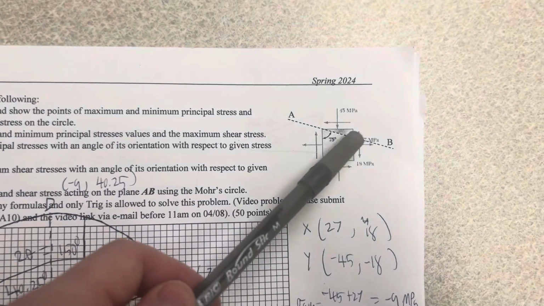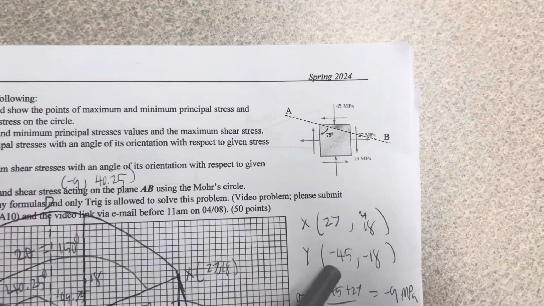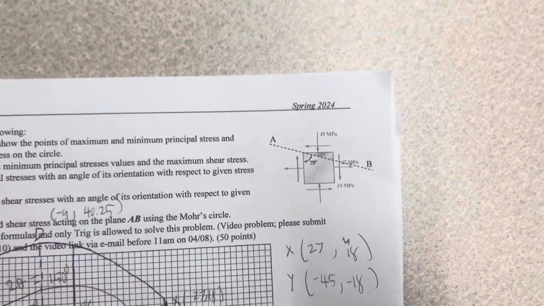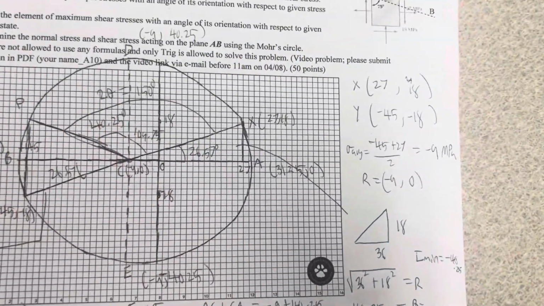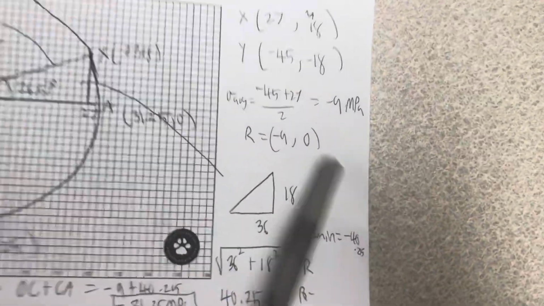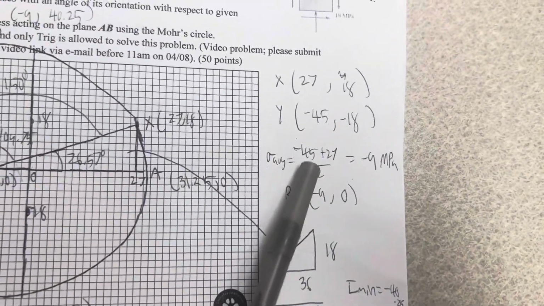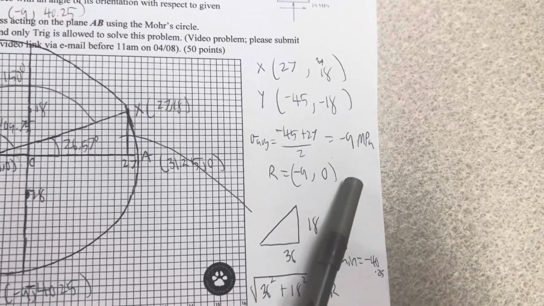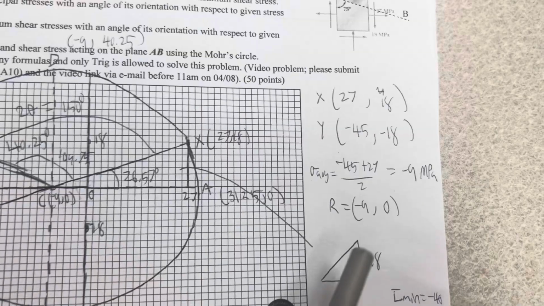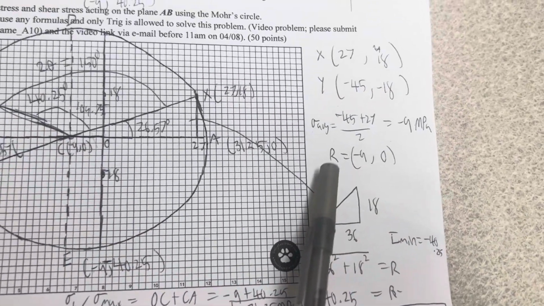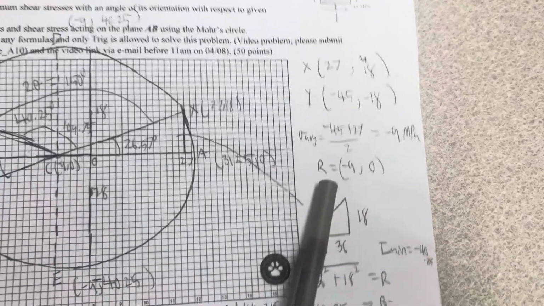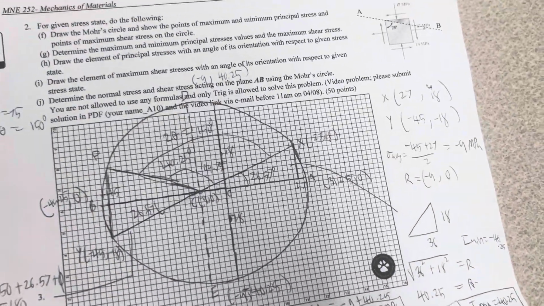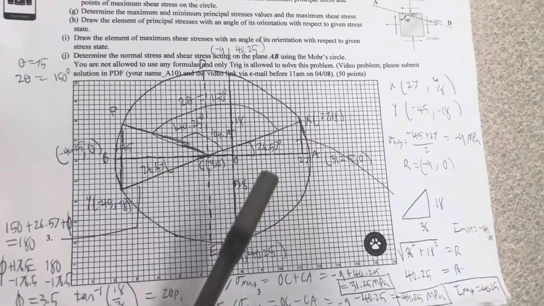Now, 45 is going down, so that's going to be negative, and then we know from this arrow right here that it's going counterclockwise, so that's also going to be negative. To find the average, I added negative 45 with 27 divided by 2. That got me to negative 9, which I can use for the center, which is negative 9 comma 0. So I have all the values I need to start my circle.